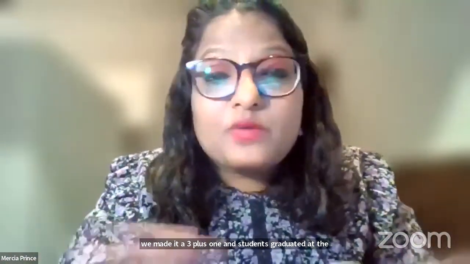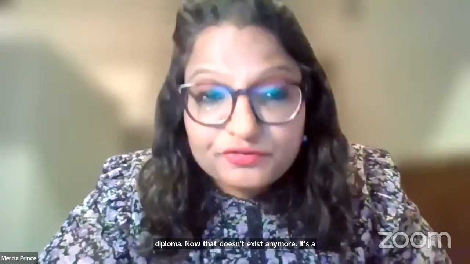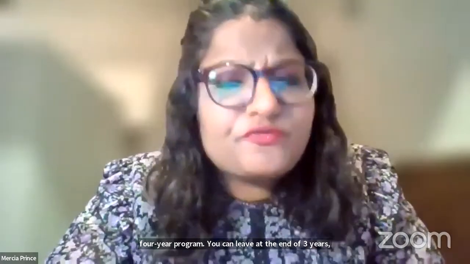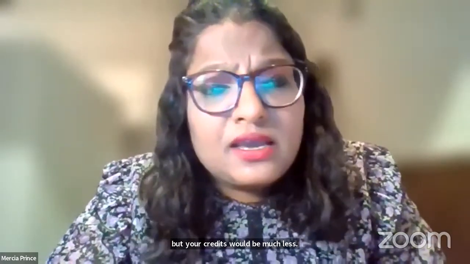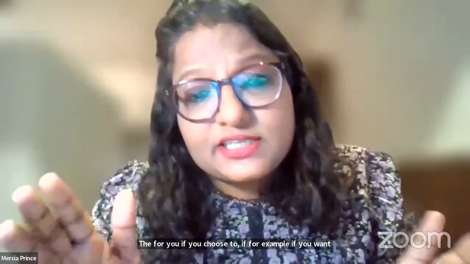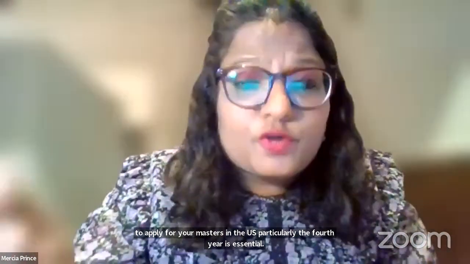Then they came back for a 1-year postgraduate diploma. Now that doesn't exist anymore. It's a 4-year program. You can leave at the end of 3 years, but your credits would be much less. The 4-year, if you choose to, for example, if you want to apply for your master's in the US particularly, the 4th year is essential because they want 16 years of education before you go for your master's.